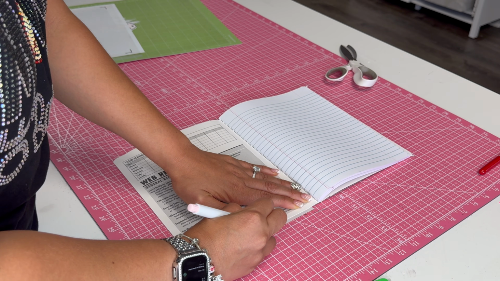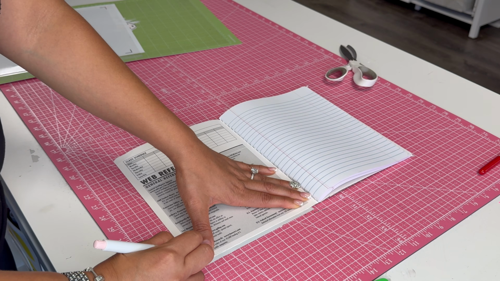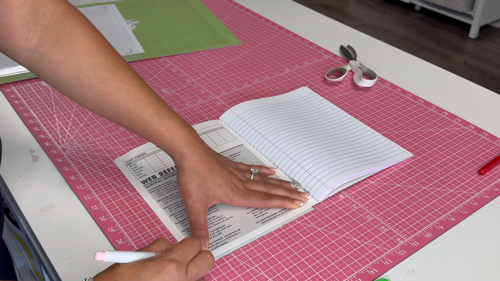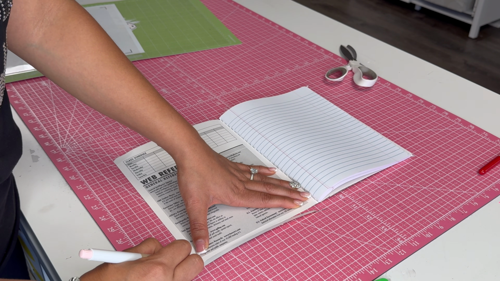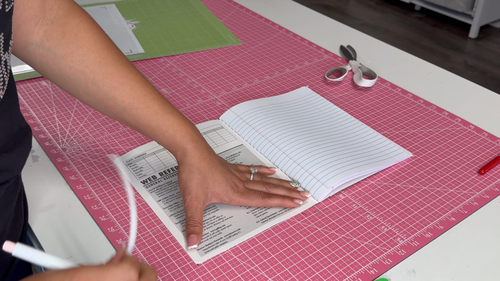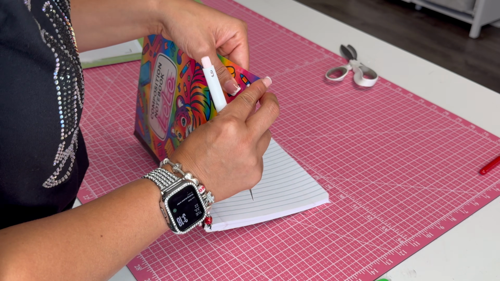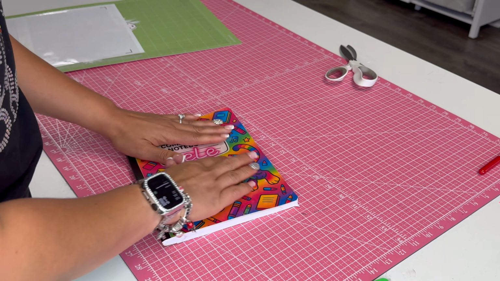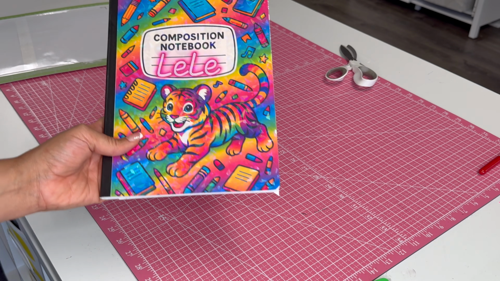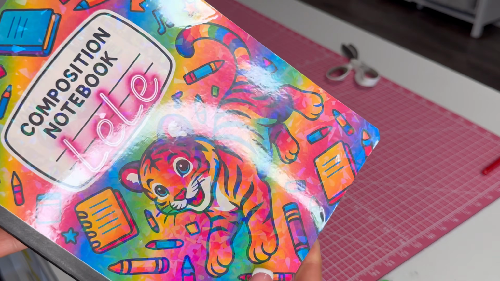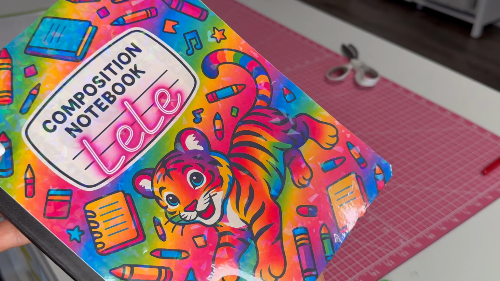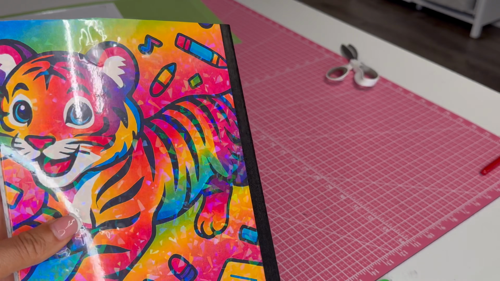You just open the book and trim along the line. And again, the sharper your knife, the easier that will cut. There we go. That looks so stinking cute.